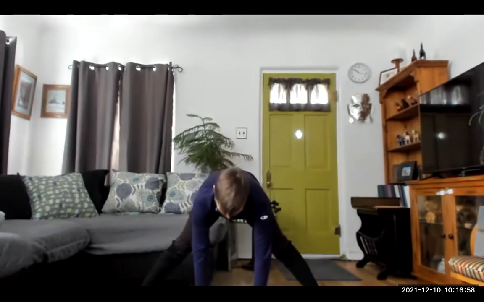Inhale and exhale. Inhale. Exhale. And now inhale, turn both feet to face parallel. Exhale, hands through heart center, come back into a forward fold.